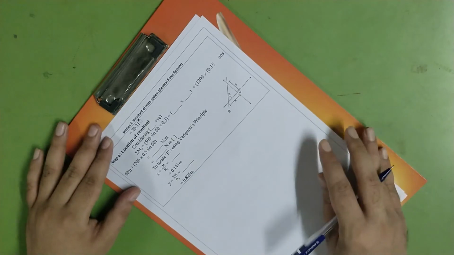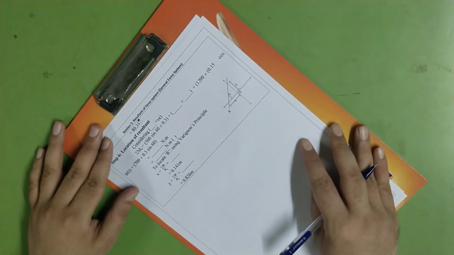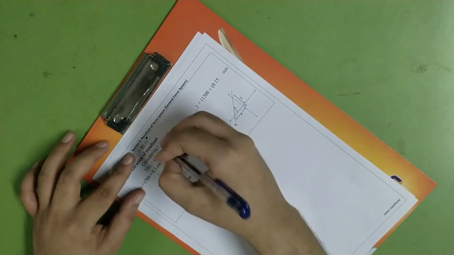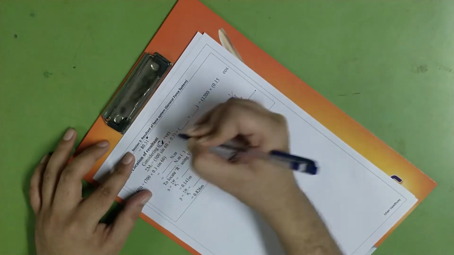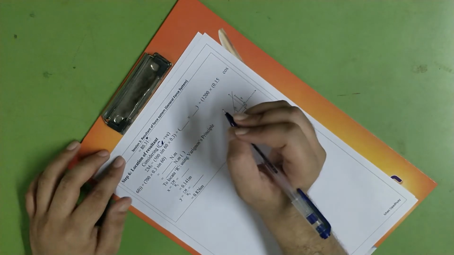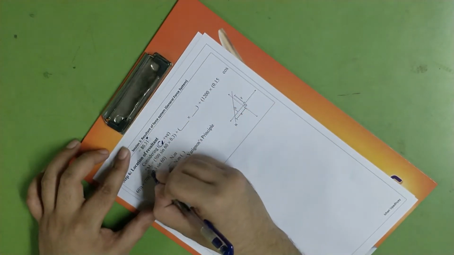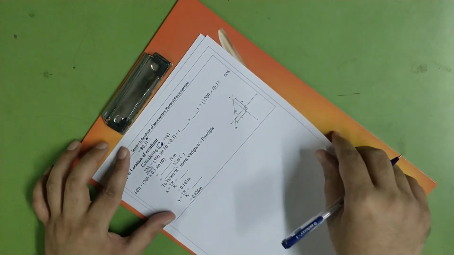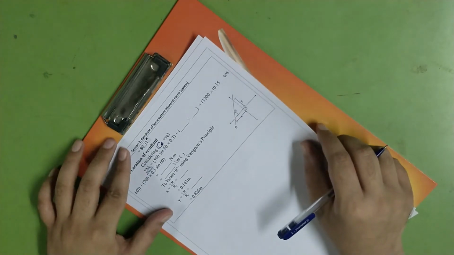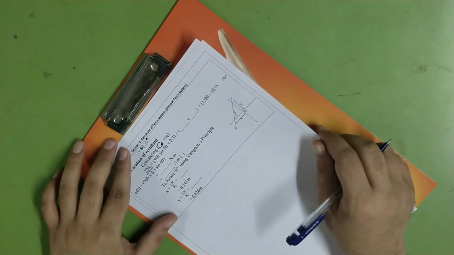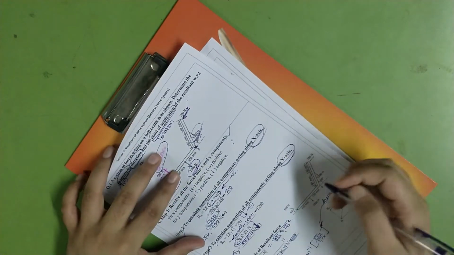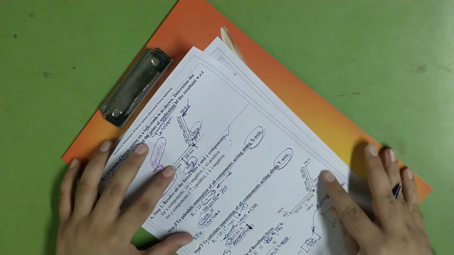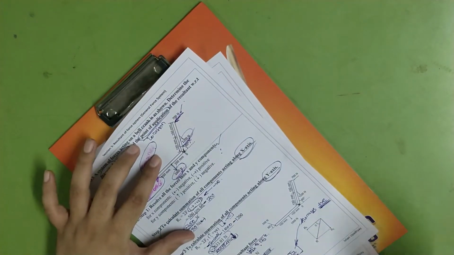For that, we know that we will be using Varignon's principle, and here we have to consider forces that are acting in anti-clockwise direction as positive. So I'll calculate summation of MO, that is summation of moment produced by all forces about point O. So I'll consider about this point O. Okay, so let us start with first.